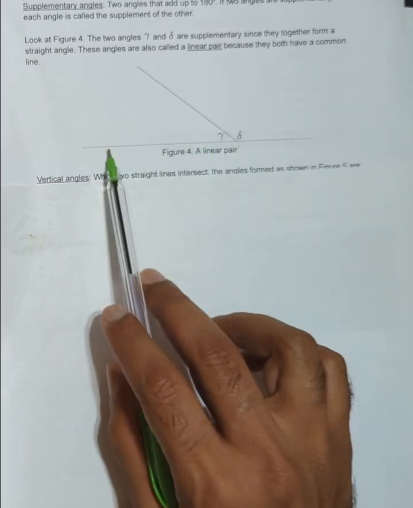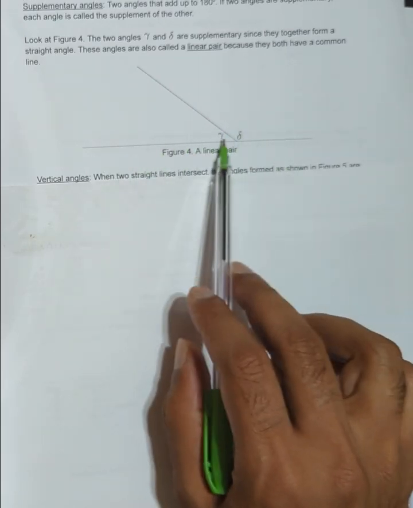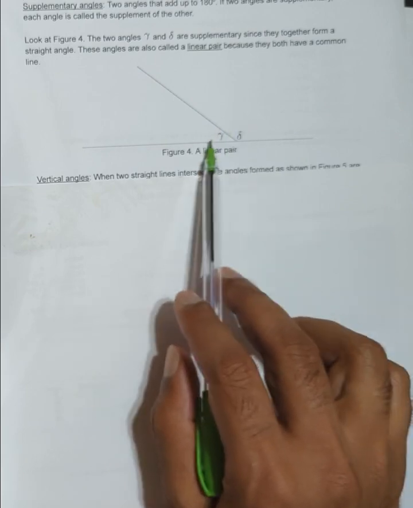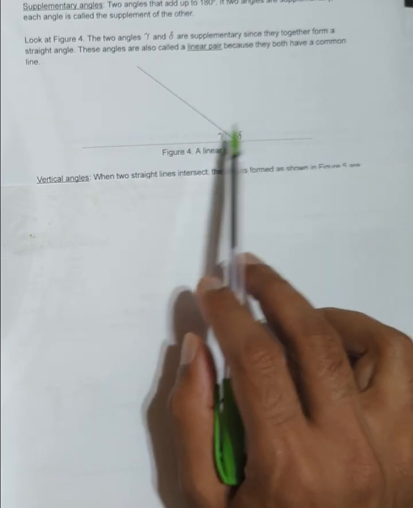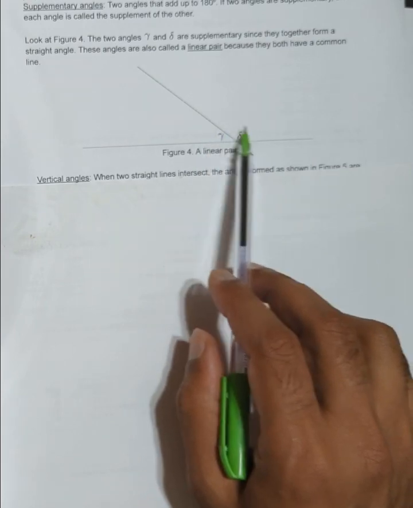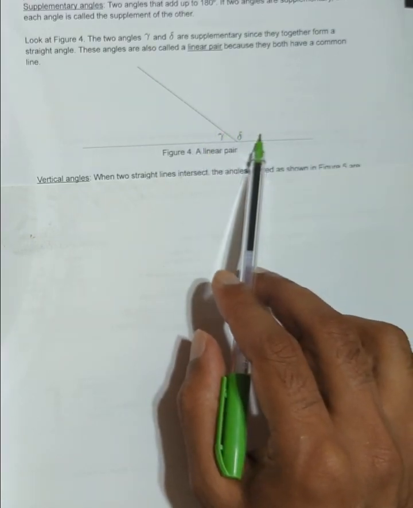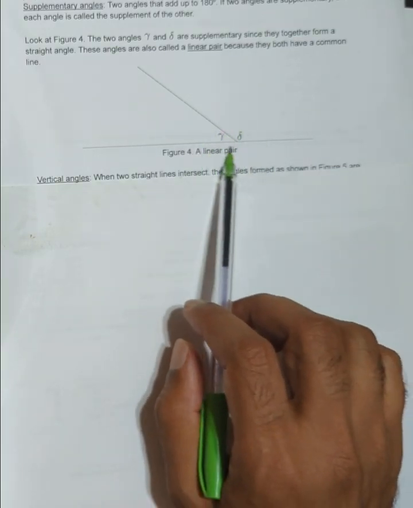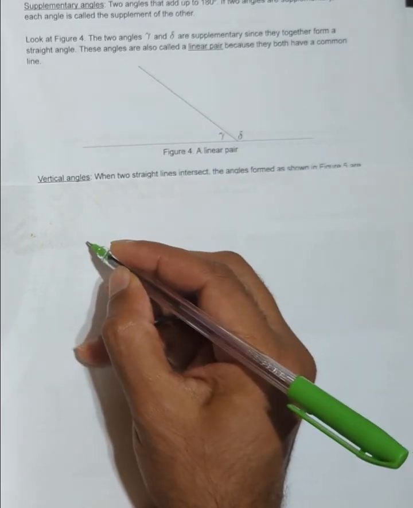So notice a straight angle is 180 degrees, which means in this figure, these two angles, gamma and delta, add up to 180 degrees. So definitely these are supplementary angles. But in this case, they also have a name. It's called linear pair.